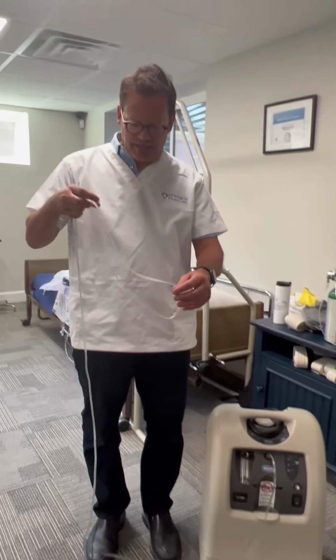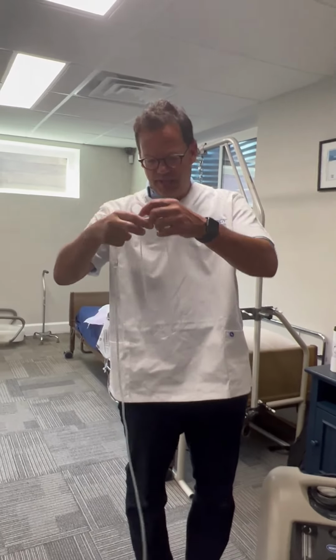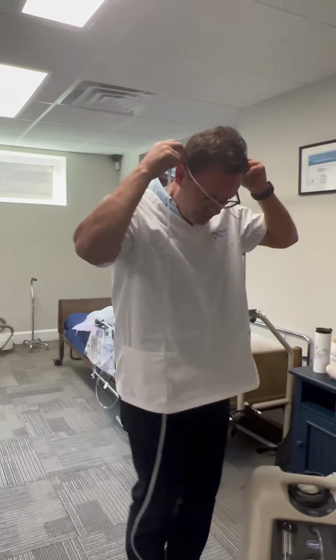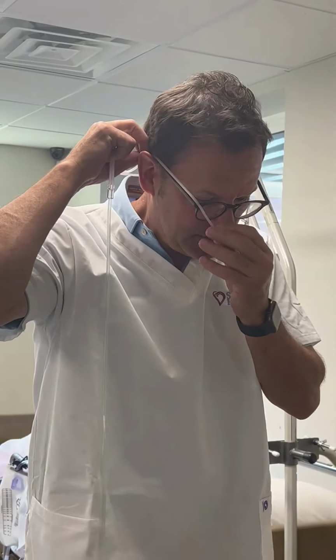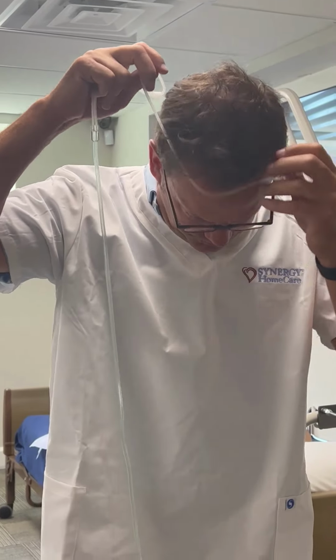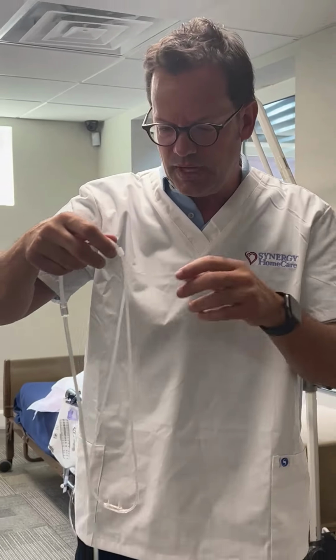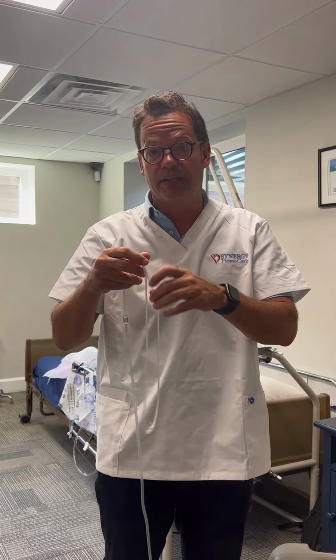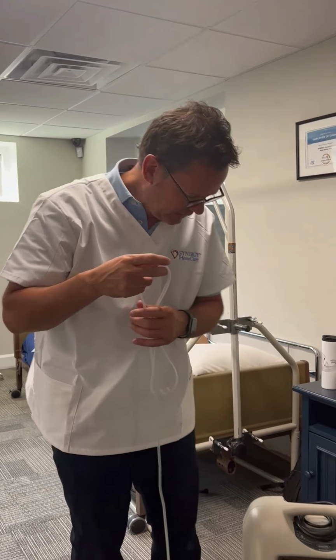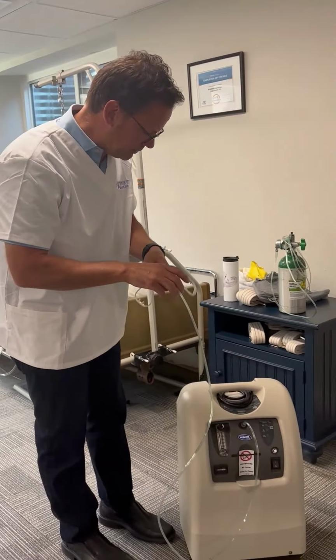This is the cannula. I will say it is very easily placed over the ears and then into the nose. I don't want to put it in the nose. I don't know how many noses this has been on, but it is very easy to assist our clients to put it in place, and sometimes they do need assistance with that.